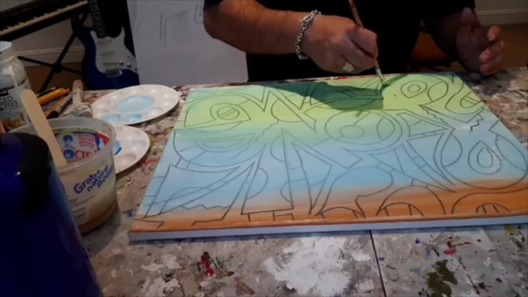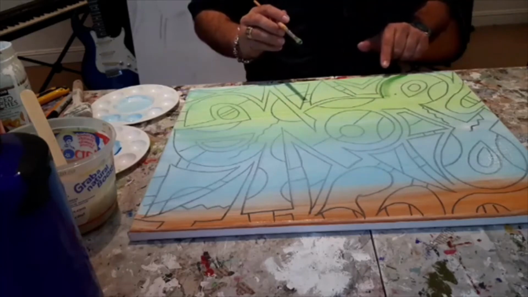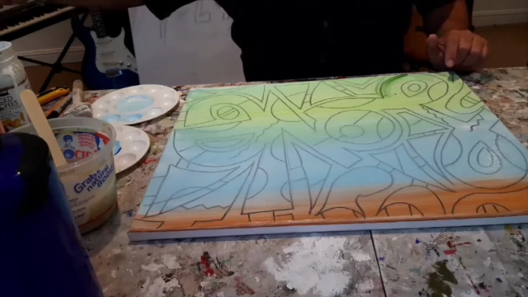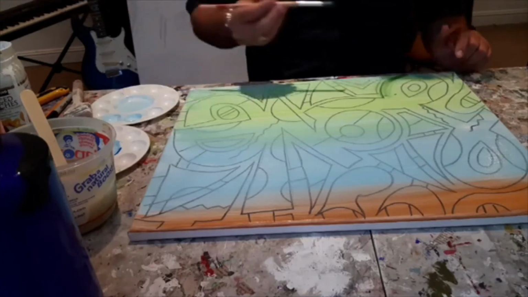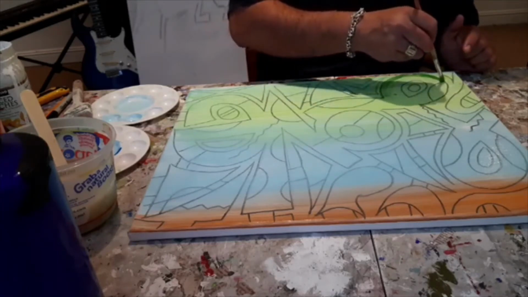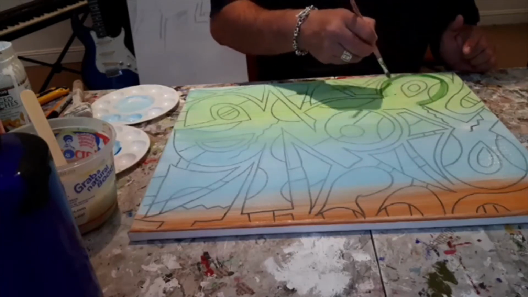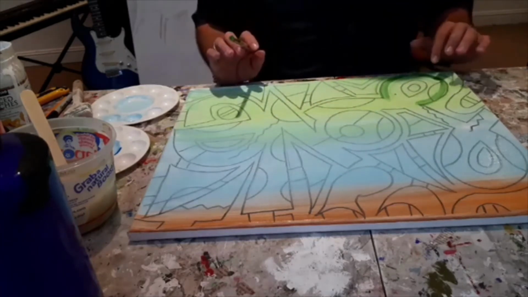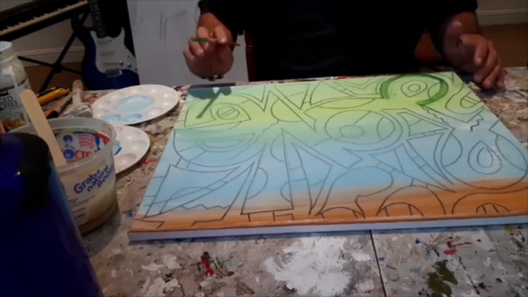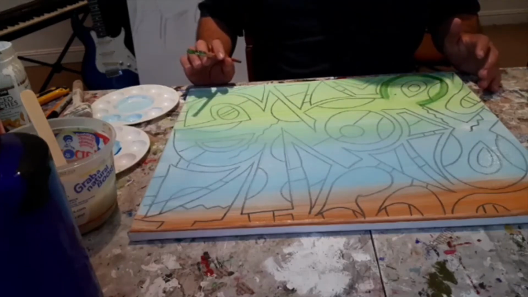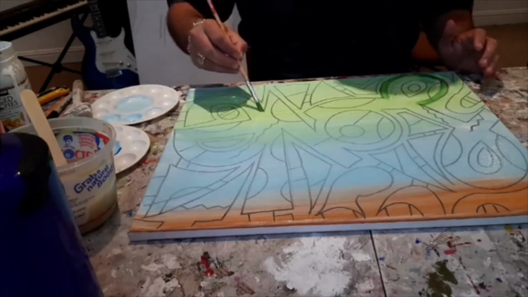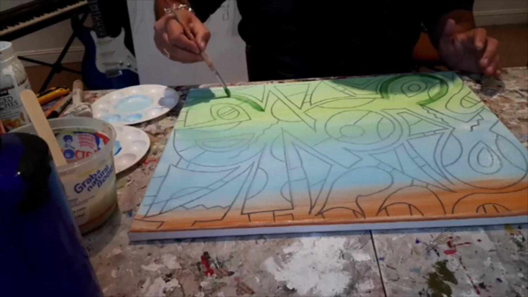I don't know if you can see on there, but it's starting to bleed. Literally, it starts to spread around because the water starts to carry the paint away from where you applied it. It takes away from the clean edges, so it makes the edges fuzzy. But you know what? It's not too bad. Kind of liking this. Okay, I'll do one more and then I'll let it dry.